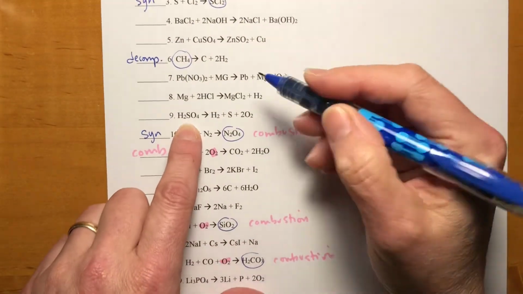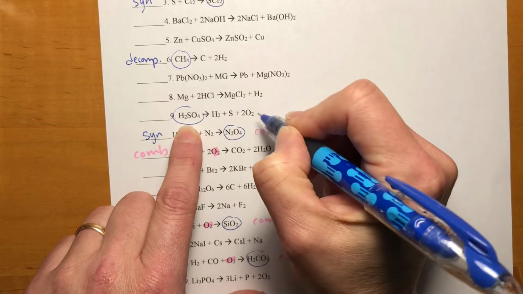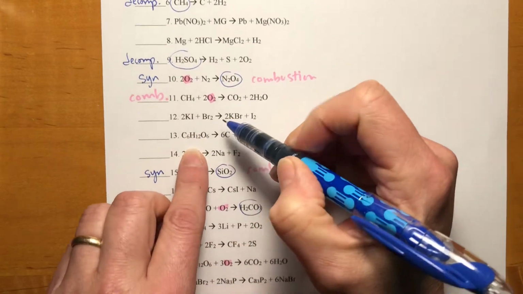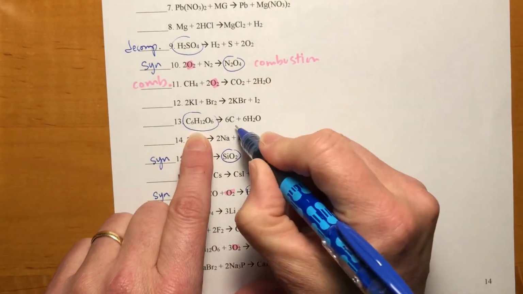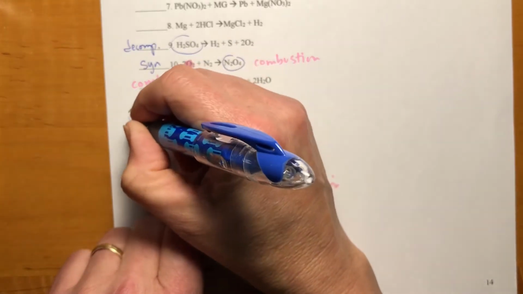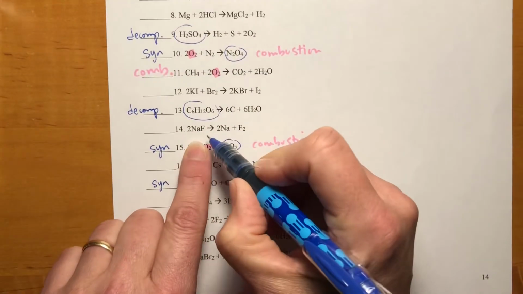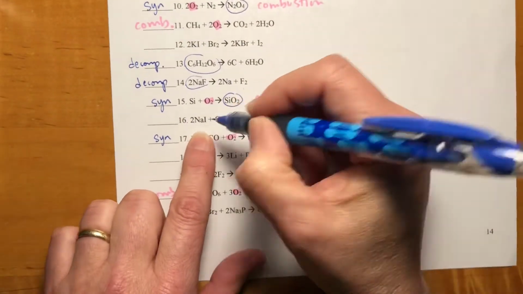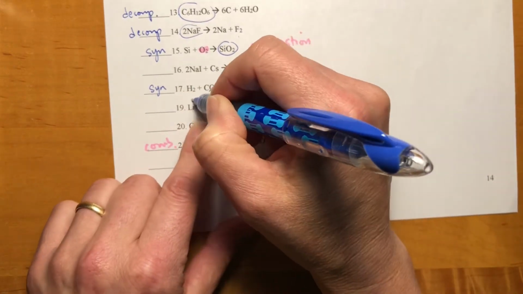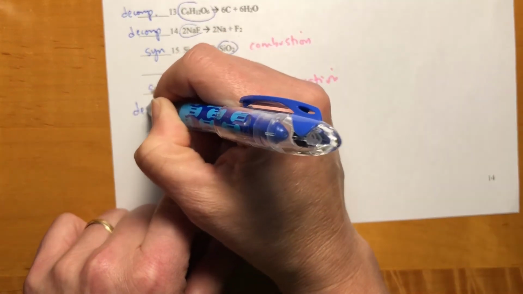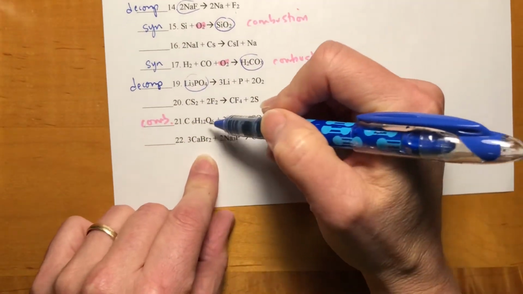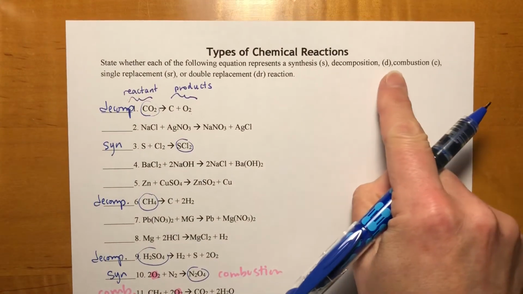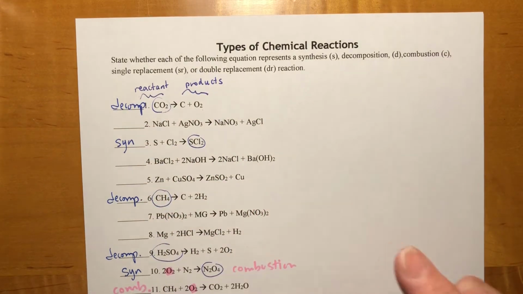2 things, 2 things. There we go, there's another one. This is sulfuric acid breaking into 3 pieces. So that's a decomposition. Here's another one. That's glucose breaking into carbon and water. That's a decomposition. Here's sodium fluoride. That's a decomposition. Here's lithium phosphate breaking into 3 things. That's a decomposition. And that's it. Notice, by the way, that this worksheet at the top said you could just write the letters. But I'm writing a little bit more than just the letters.